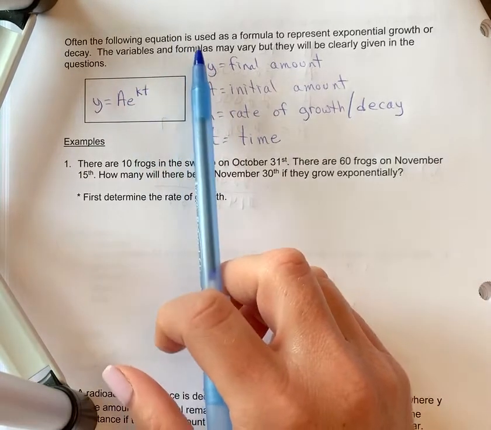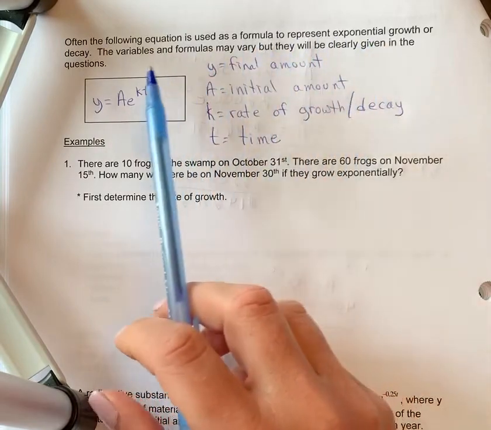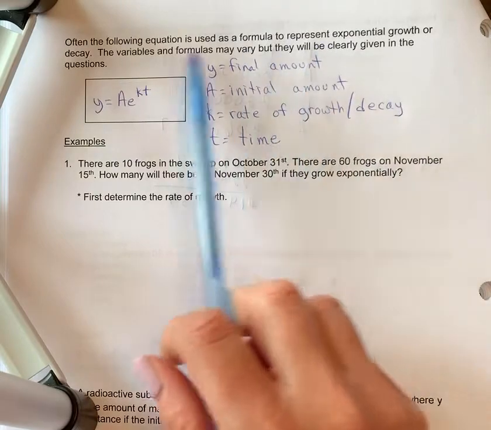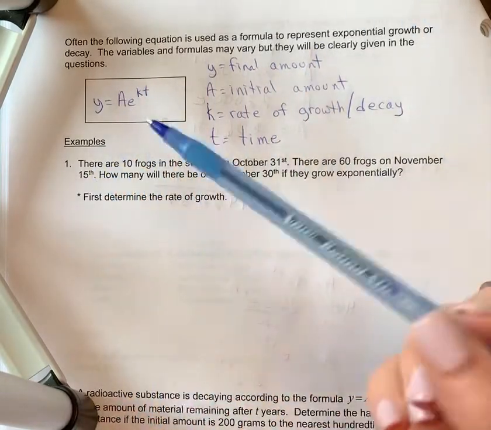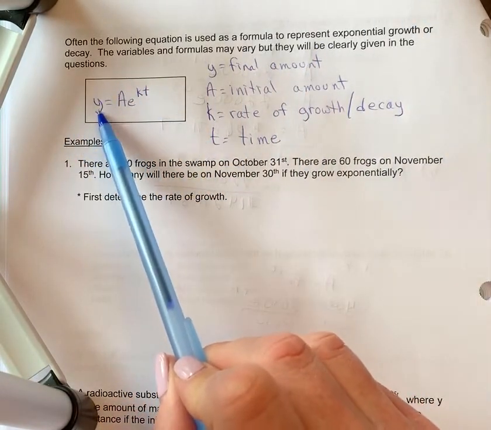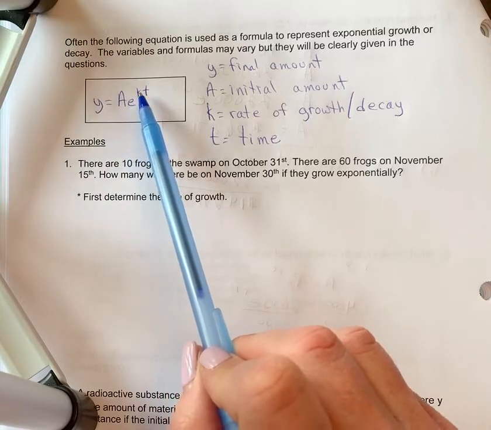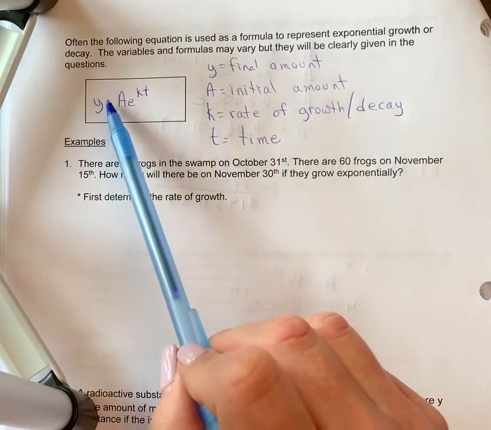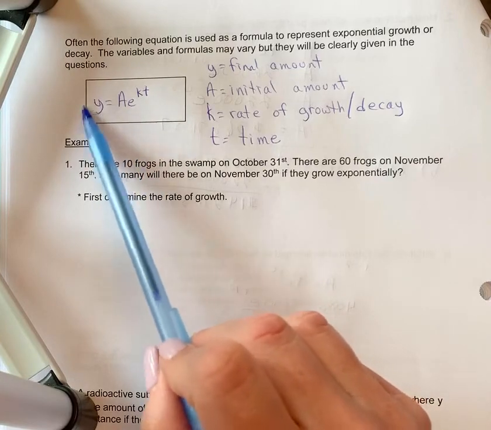Often the following equation is used as a formula to represent exponential growth or decay. The variables and formulas may vary, but they'll be clearly given in any question. So you're going to get questions with the formula. For example, y is equal to a e to the exponent k times t. y is equal to your final amount. Your final amount's always going to be what you're evaluating here.